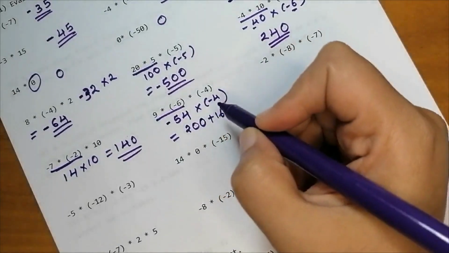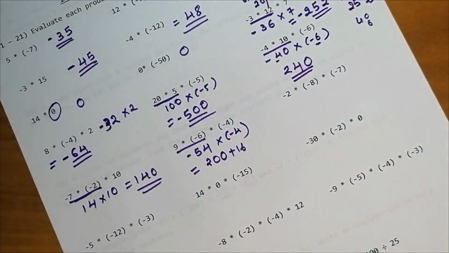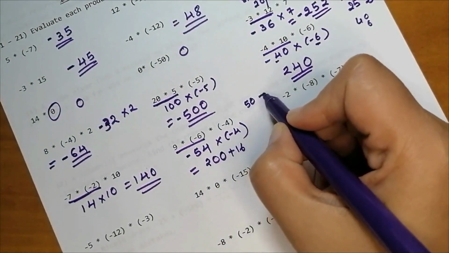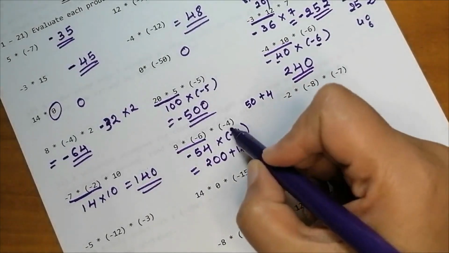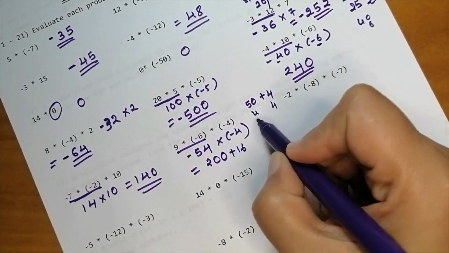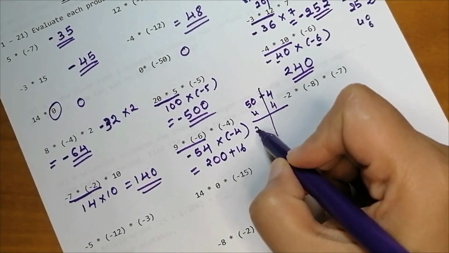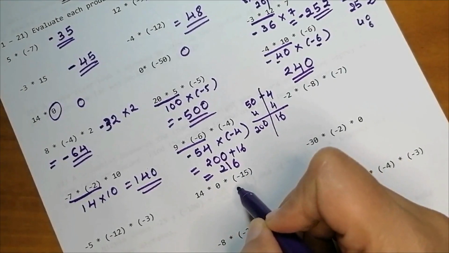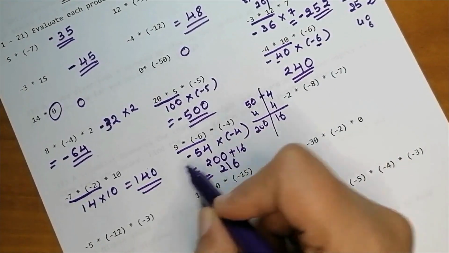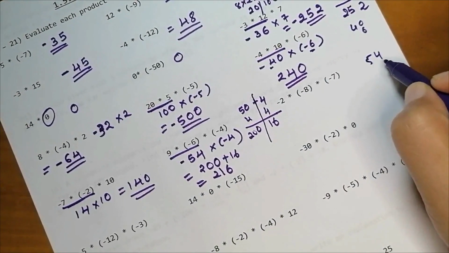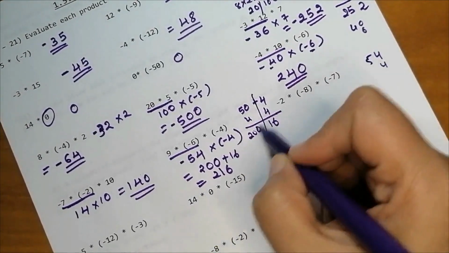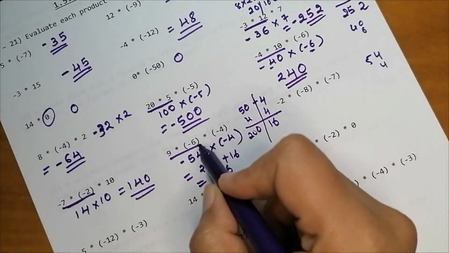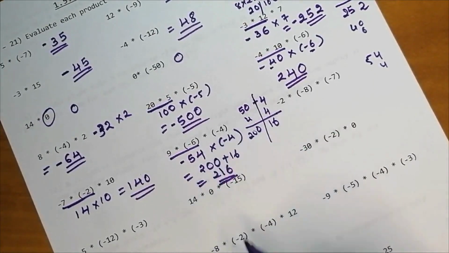So how I did it, let me just explain you again. This 54, I broke it as 50 and 4. Okay, and then I'm timing it with 4 and this also with 4, separately. So this is 200, this is 16, so that's how I get 216 here. Okay, so instead of going here and doing 54 times 4, I just did it orally like this. So this is 216, and this will be positive because we have twice negative sign here.